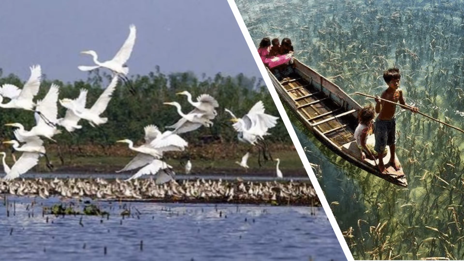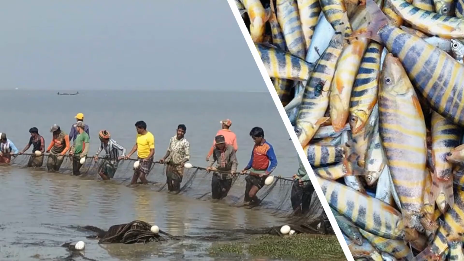So here are two pictures. In the first picture, you can see that a large number of birds are flying over the water, some watery land. And in the second picture, there is a boy who is plying a boat, and there are some other boys and girls in the boat. So can you guess something from these pictures, what we are going to learn today? So I think you all know what we are going to read today, and here are some more pictures.